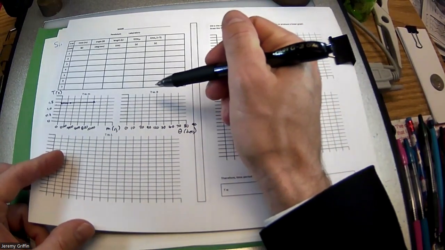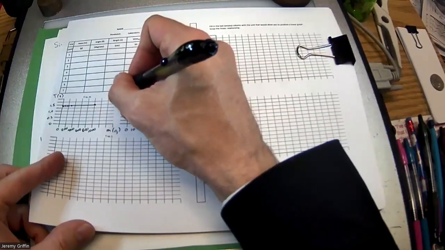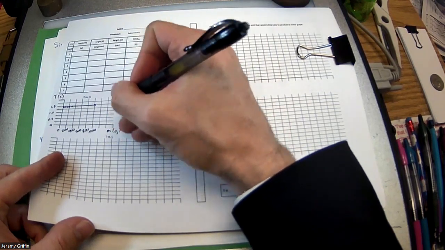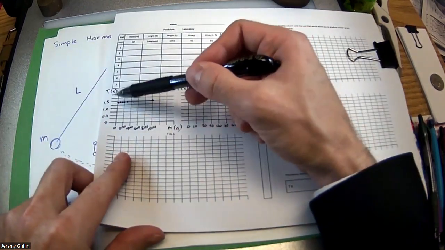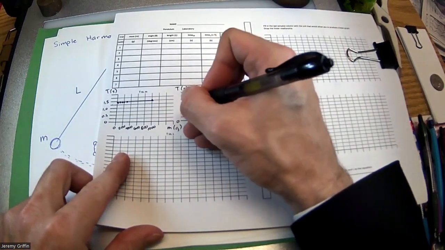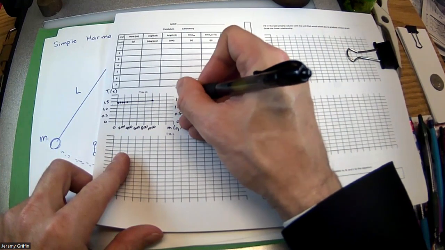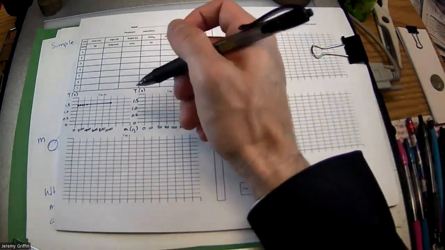And what was your largest time period? I think it was just 15 seconds. Okay, so I'm going to scale this the exact same way I scaled the last one. So 0, 0.5, 1.0, 1.5, just like that. Okay. All right, so I have it stated here.